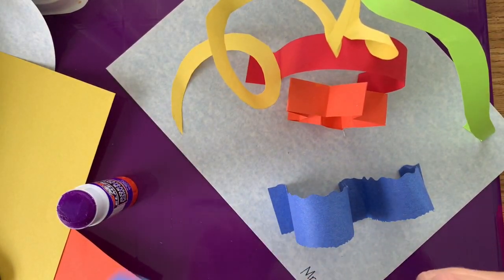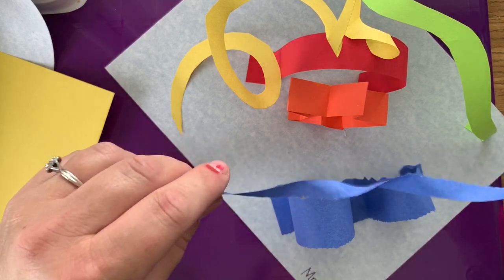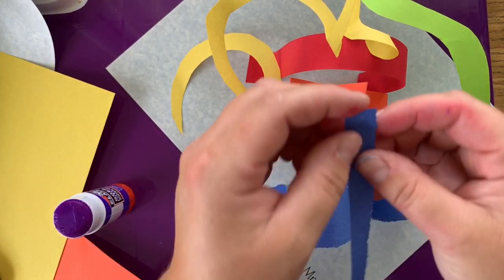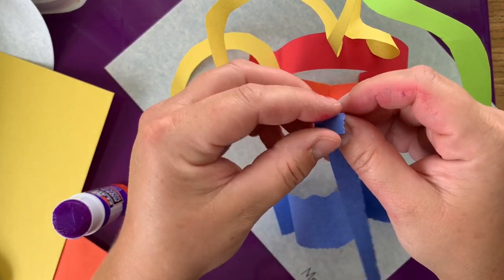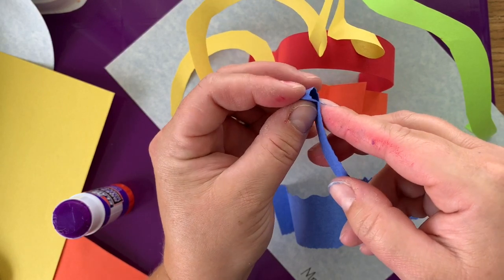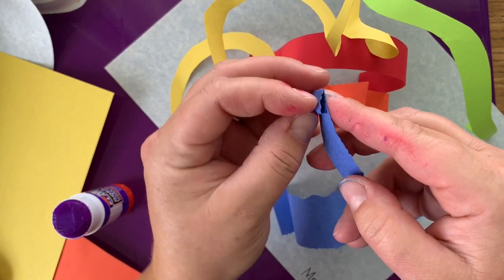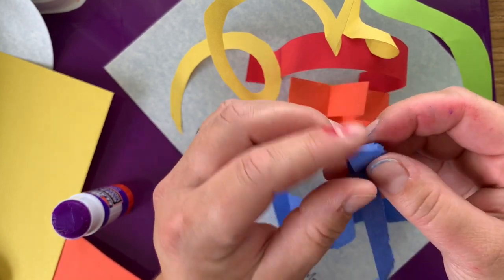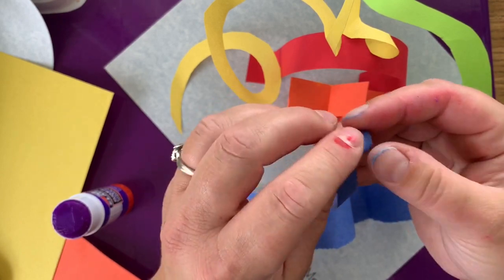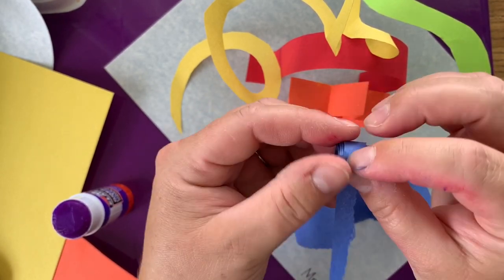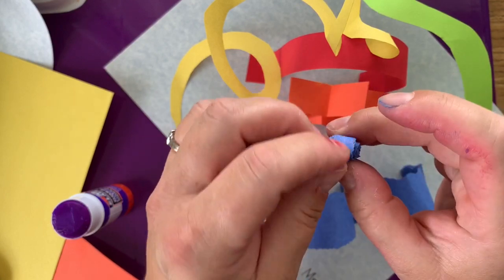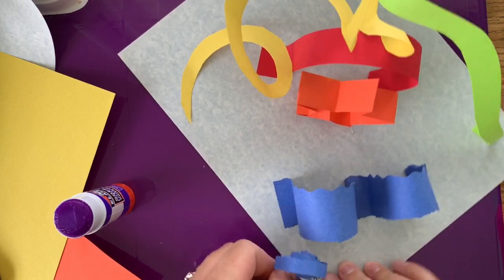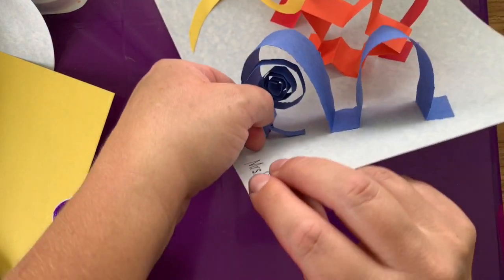Okay, what should I do with my thin one here? I wonder if you can twist. Kind of. It's not very twisty. But what if we took it and rolled it? So I'm just taking this bottom piece and rolling it up. And we're just gonna roll, roll, roll, roll. Let's see what happens. Ooh, that's interesting. What if I made another one and glued it in there to actually make it look like these are the eyes?